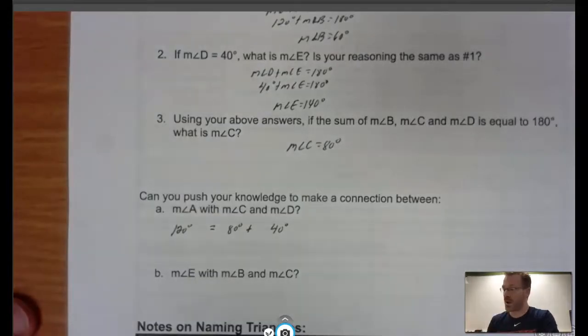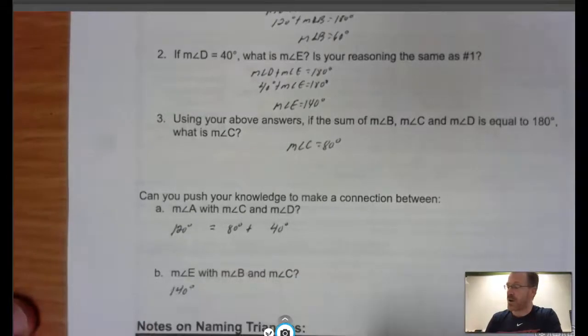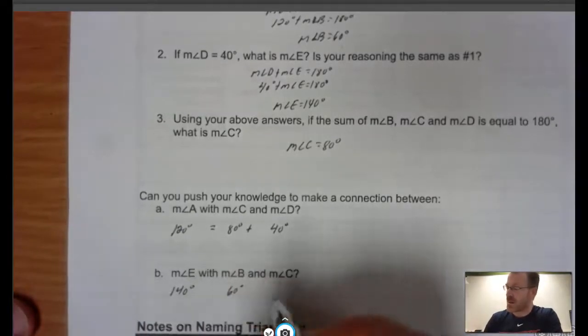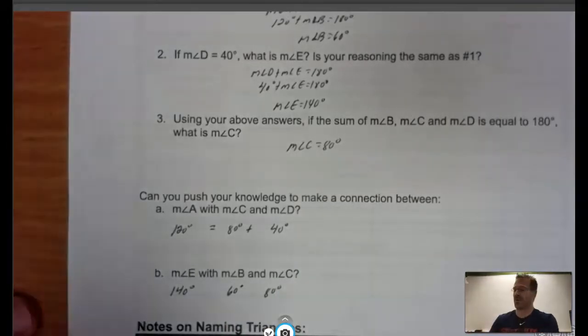Let's see if that holds with E. All right, we see that E is 140 degrees. We know B is 60 degrees, and we know once again that C is 80 degrees. And so once again, once I write those measures in, I can see that there's definitely a relationship here.